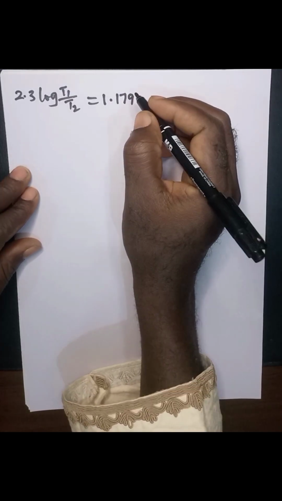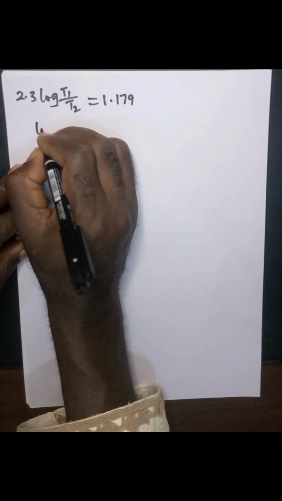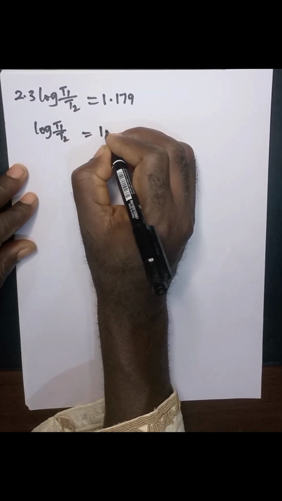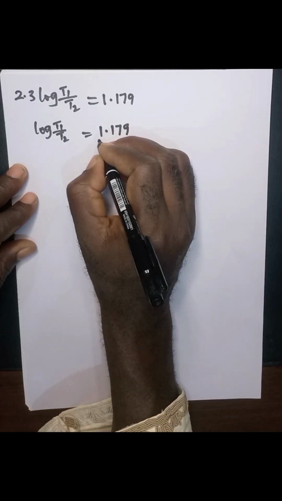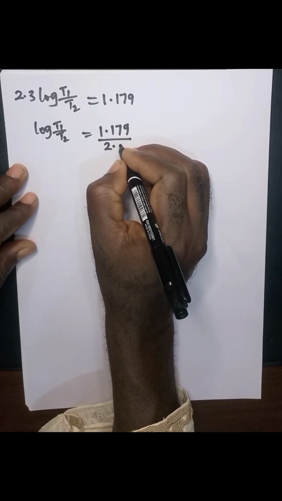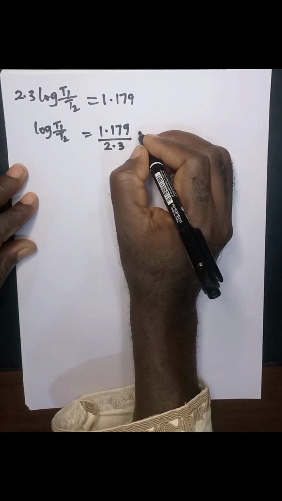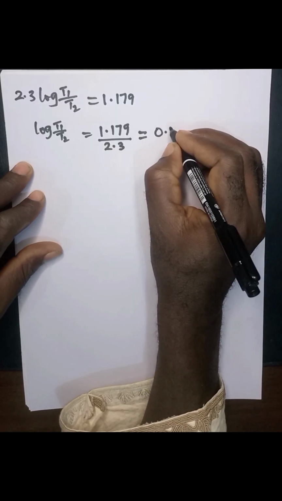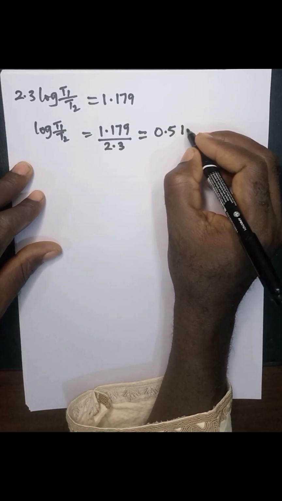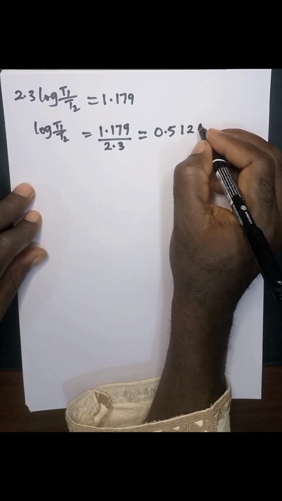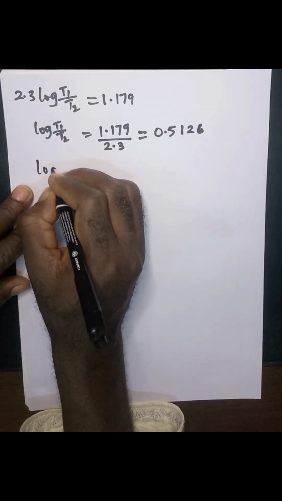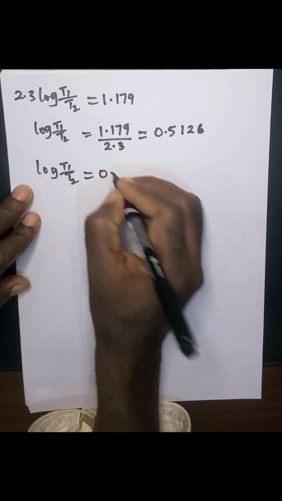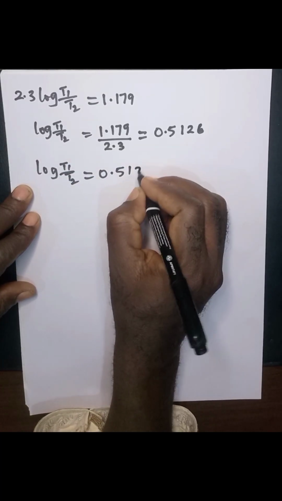That is to say, 2.3 log T1 over T2 is equal to 1.179. Let us divide both sides by 2.3, then we'll have log T1 over T2 is equal to 1.179 divided by 2.3, and in doing so, this gives 0.5126.